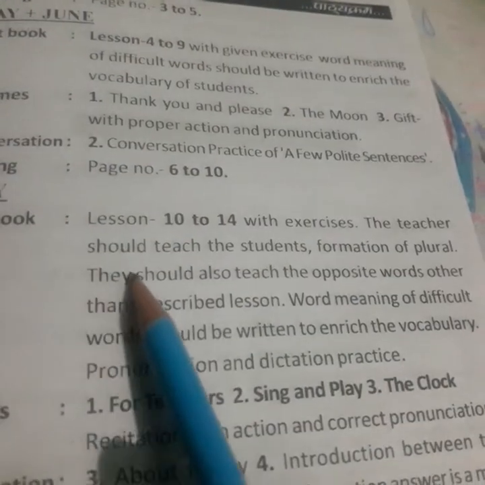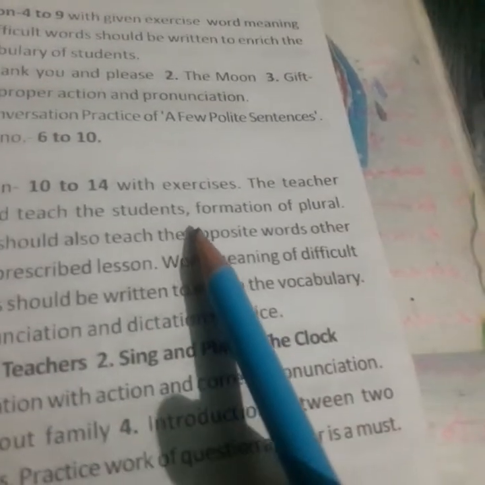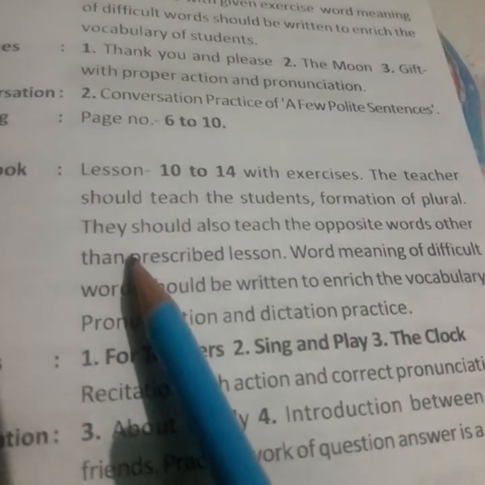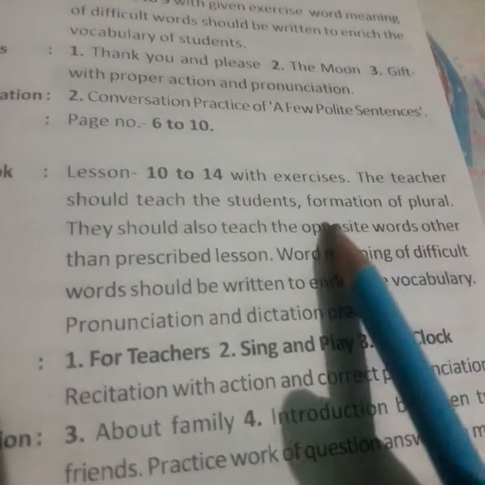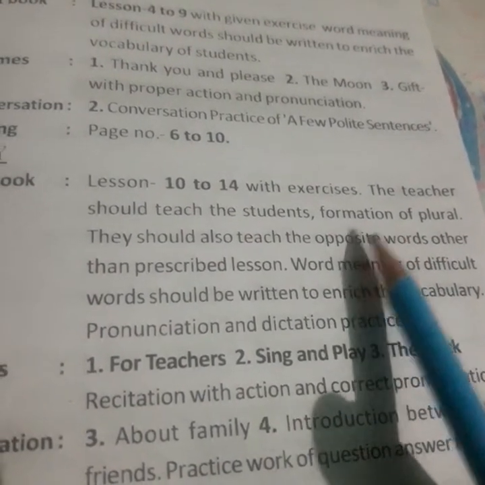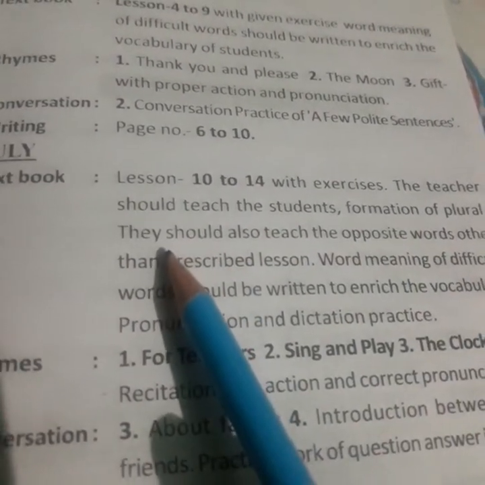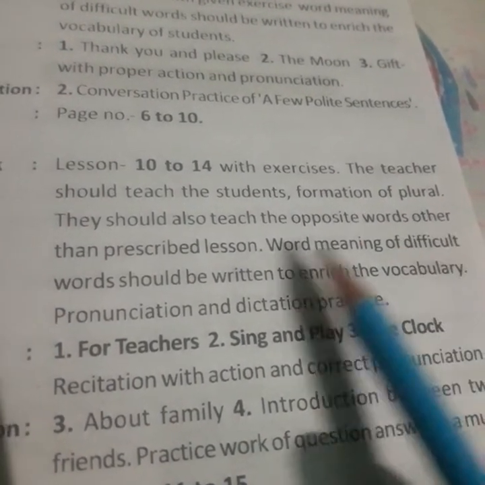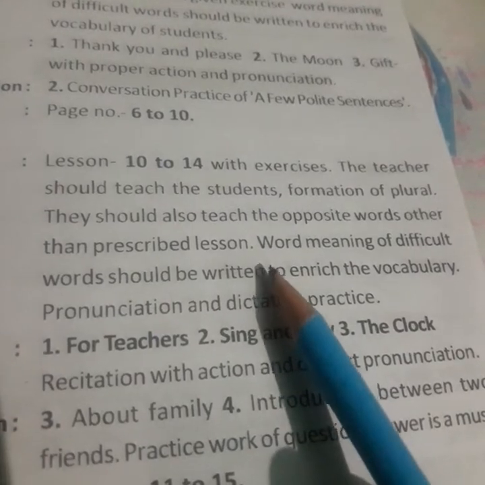The teacher should teach the students formation of plural. That means formation, how to make plural of given words. They should also teach the opposite words other than prescribed lessons.